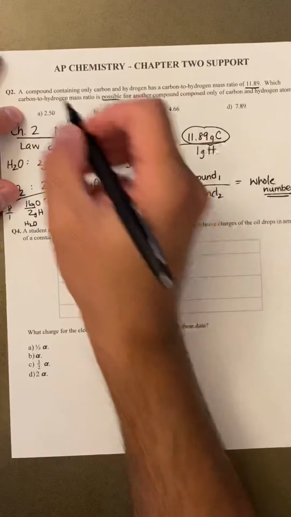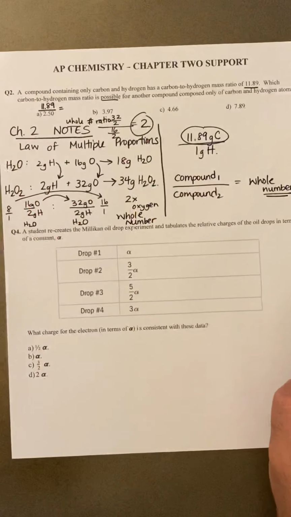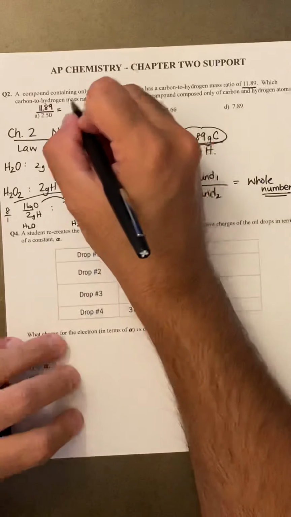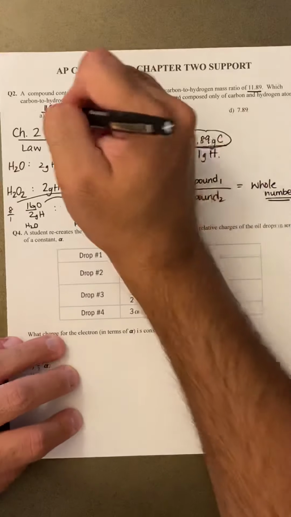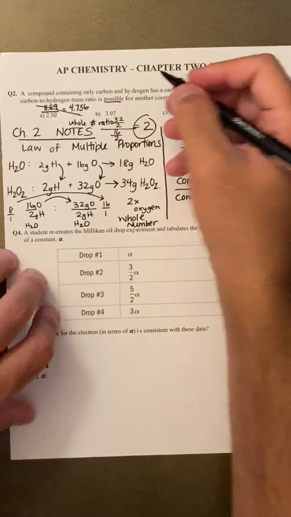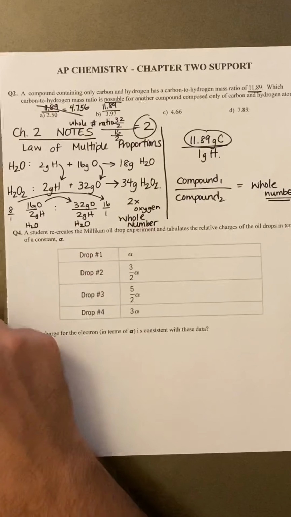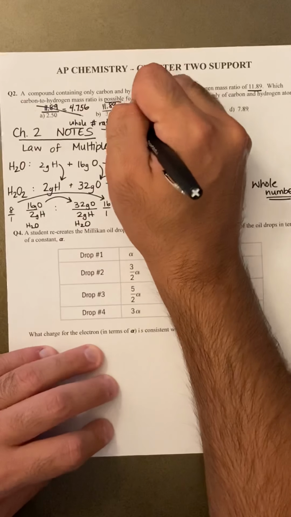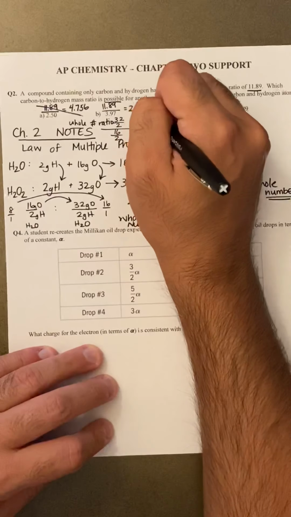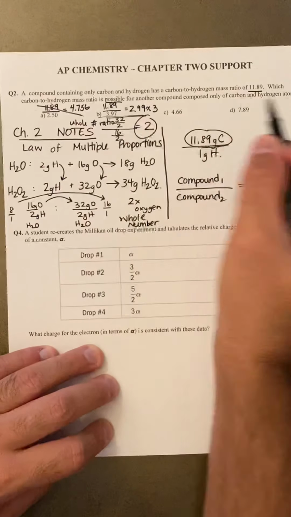So if I do 11.89 divided by 2.5, I get 4.756. That is not a whole number, so it can't be A. If I do B, if I do 11.89 divided by 3.97, I get 2.99, which is approximately 3. That 9 will round to 3. We'll keep that as a contender.